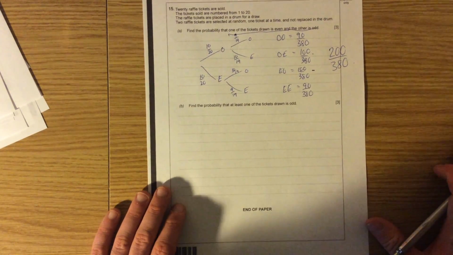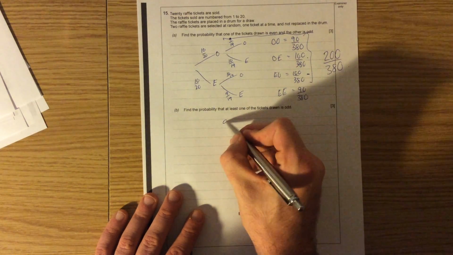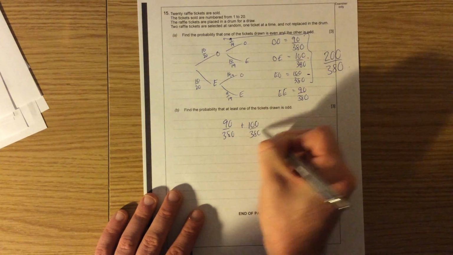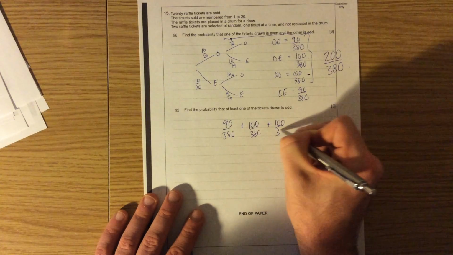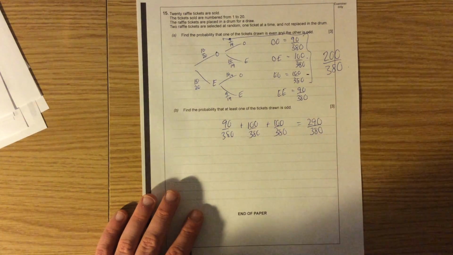Find the probability of at least one of the tickets is odd. So that encompasses all 3 of these. So I have 90 out of 380 plus 100 out of 380 plus another 100 out of 380. So I end up with 290 out of 380 as my probability.